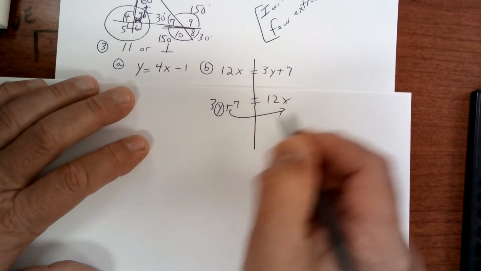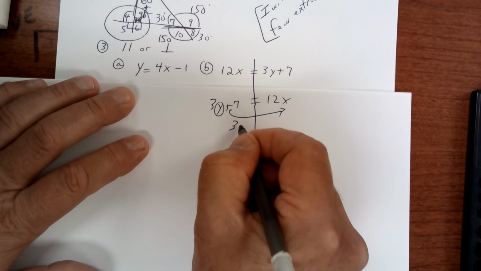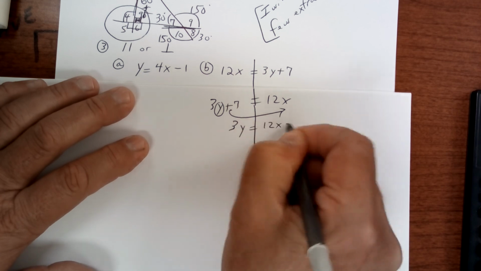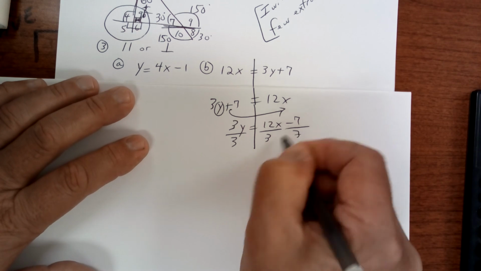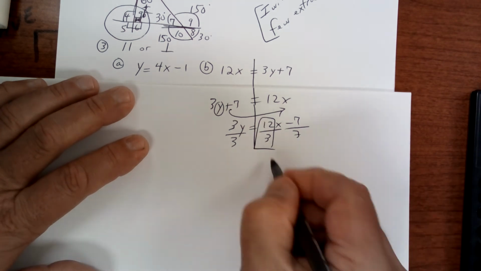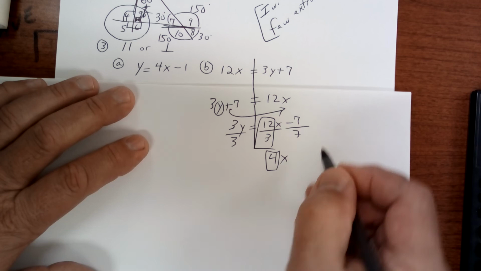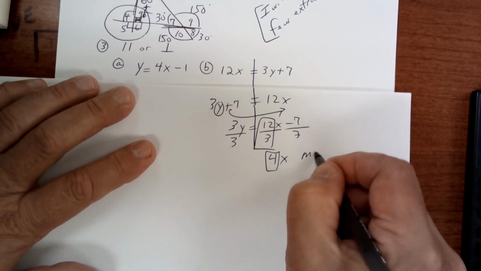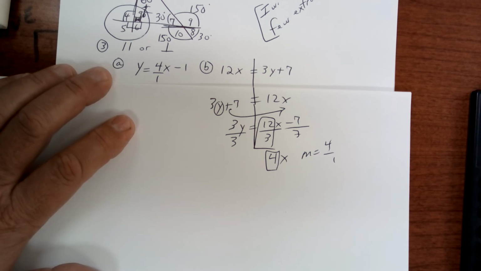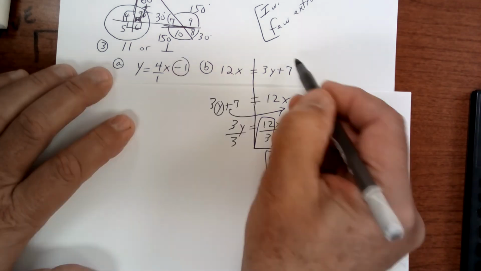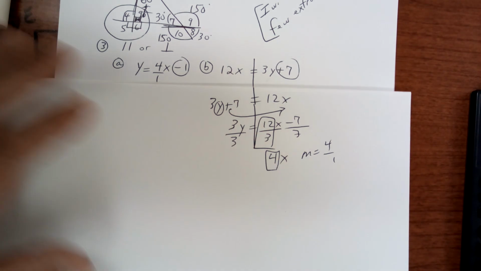So I'm going to get 3y is equal to 12x minus 7. I'm going to divide by 3. And when I do, I get 4x. So my slope is equal to 4 over 1. Now this slope is 4 over 1. So the lines are parallel. They have different y-intercepts and the same slope. So I'm going to say parallel.